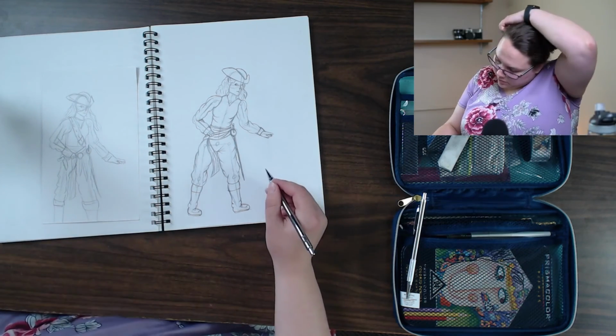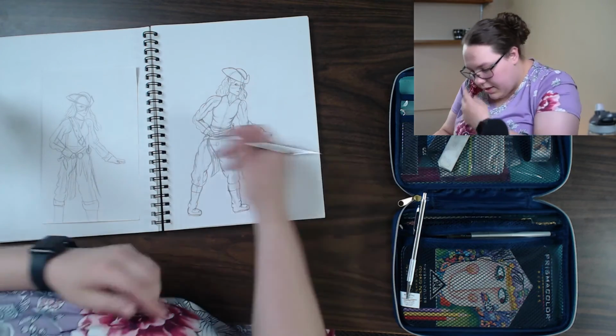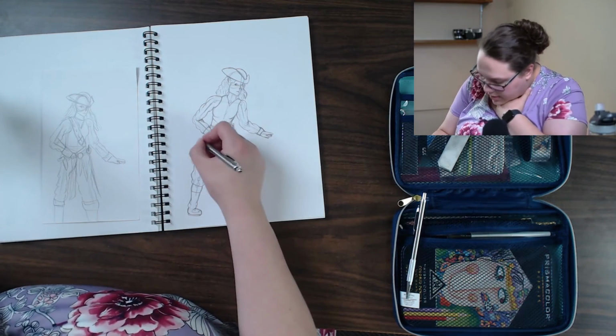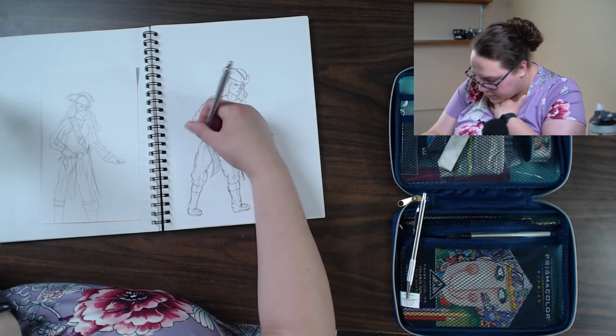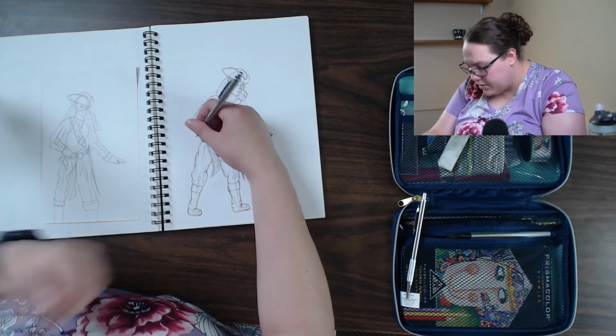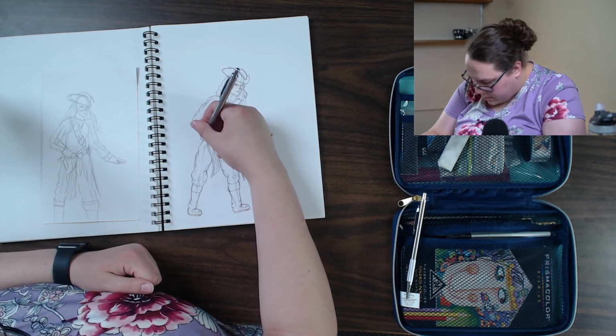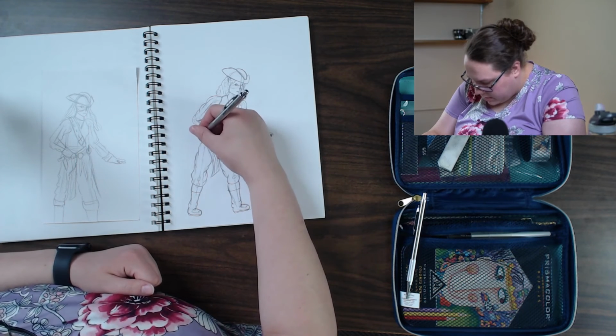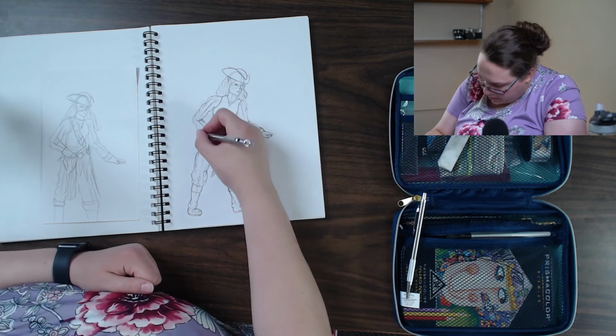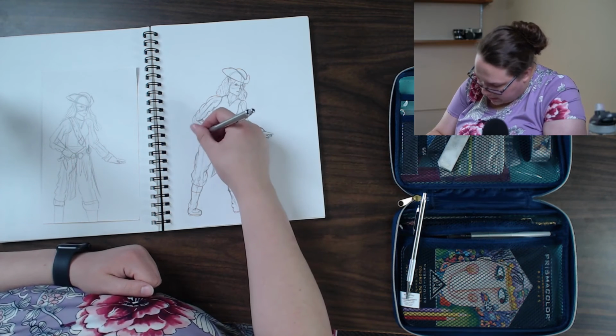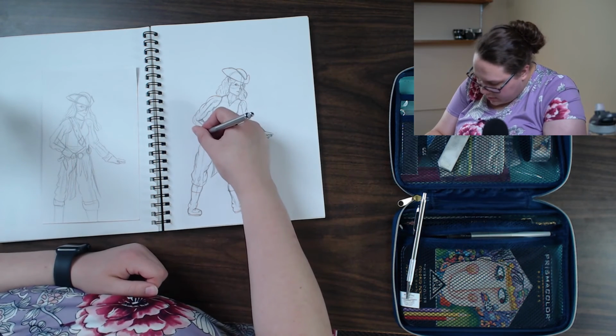All right. And then I'll also add a bag of loot on the other side off of the end of the belt, which you're going to do just another cylinder to create like a tie where the sack of coins would go.